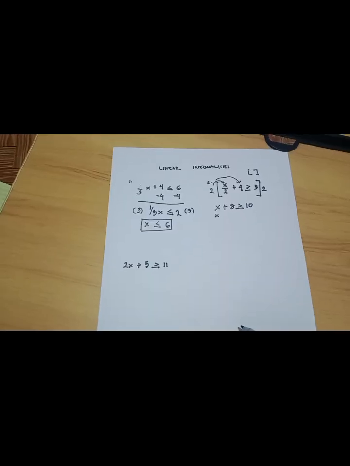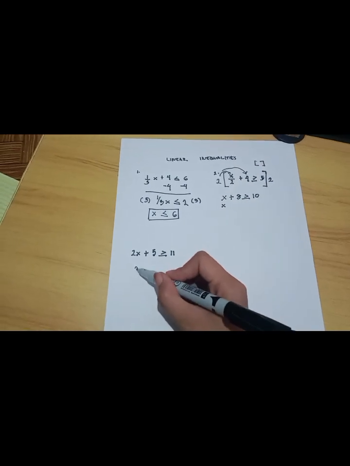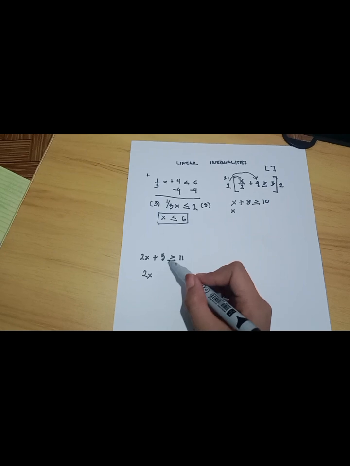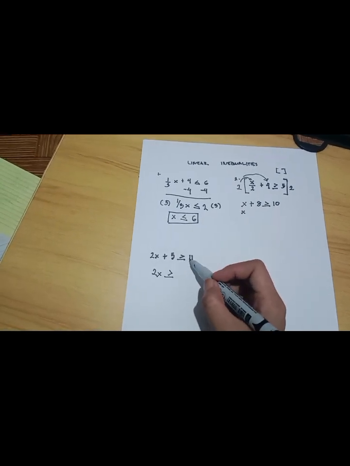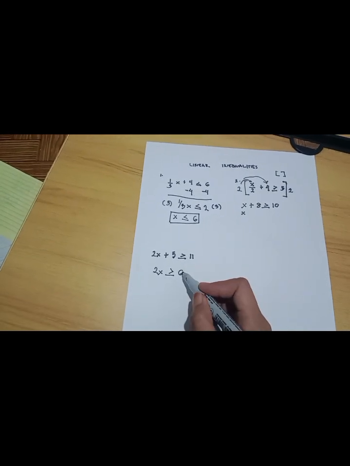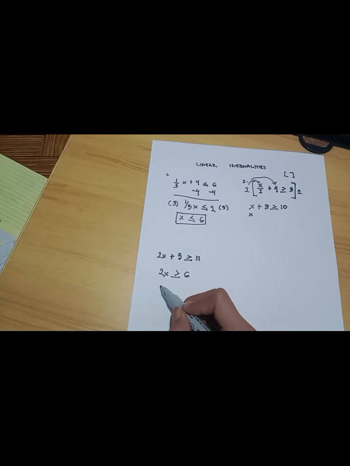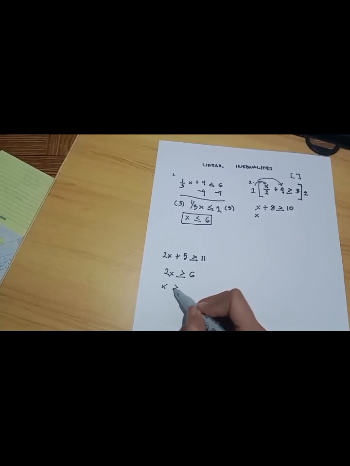Both sides. 2x greater than or equal to. So 5 minus 11 is negative 6. Then divide by 2. Copy the x, then greater than or equal to, then negative 3.